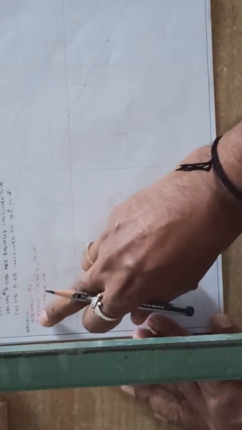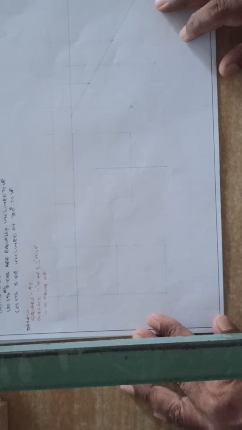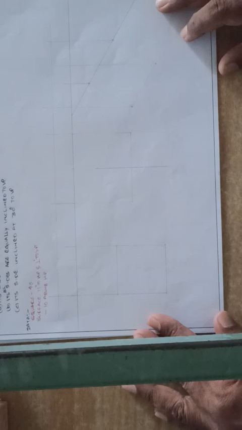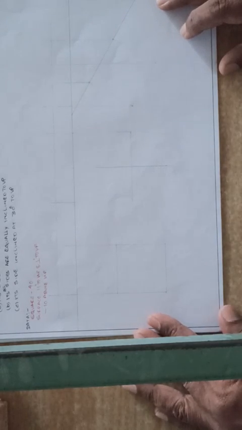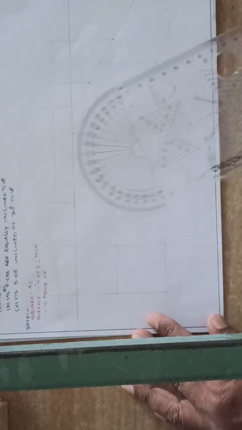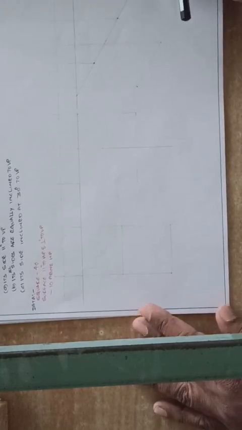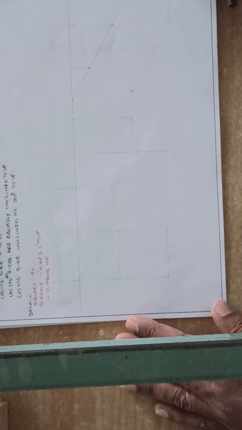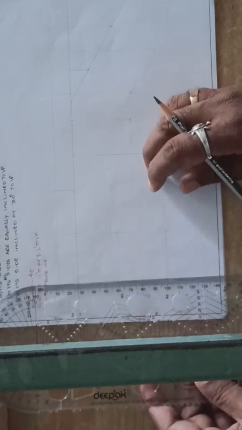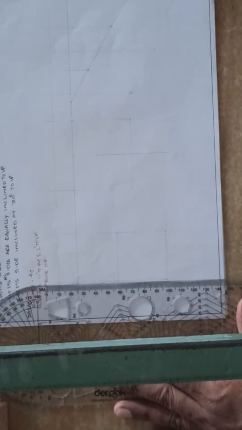So now what is the given figure? First, before that, write the data. So what is given? Square, side 40 mm, and the surface condition is surface parallel to HP and perpendicular to VP, and the surface is 10 mm above HP. So in this position you have to construct this square in three conditions: when side is parallel to VP, when both the sides are equally inclined to VP, and when one side is inclined at 30 degrees to VP. So now by using stencil, that is template, we are going to construct the square.